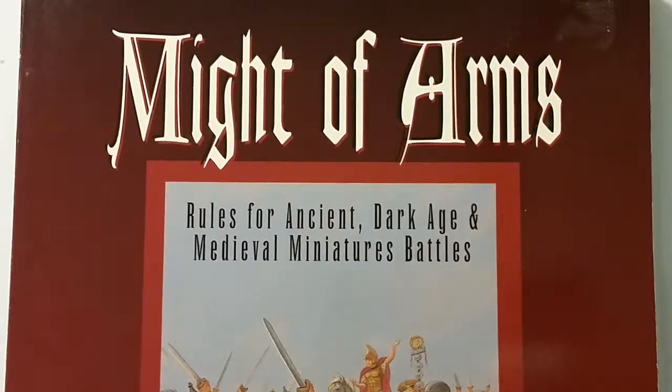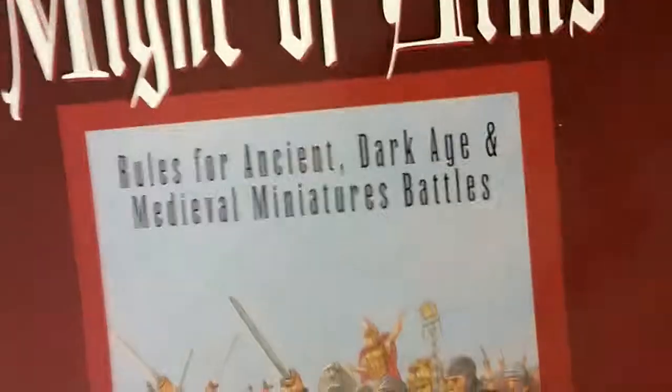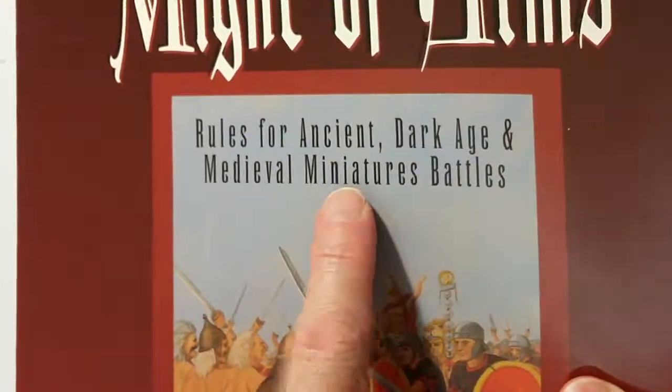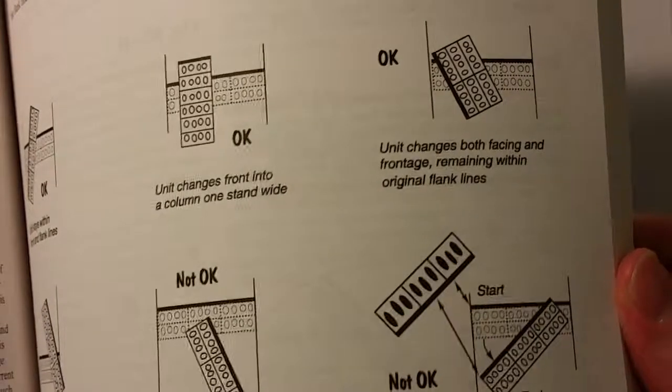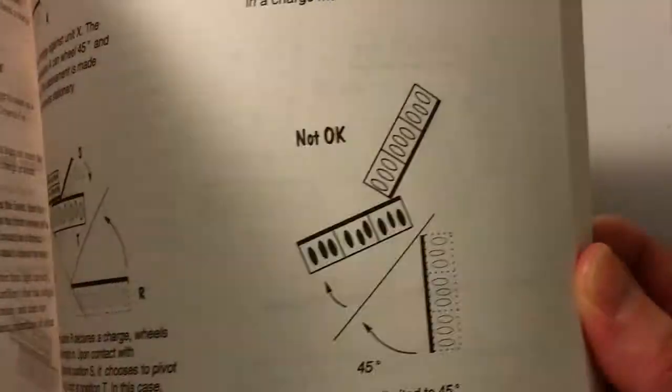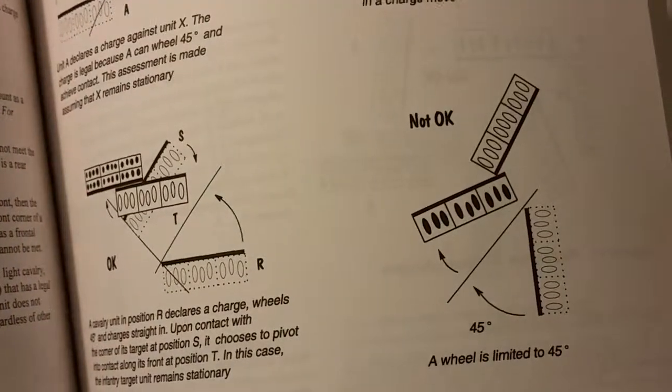So that's Might of Arms, a complete army rules set with army lists to cover ancient, dark age, and medieval miniatures battles. And I think the one thing that really sets this rule set apart are all of the diagrams and tables and examples of play. So there it is, Might of Arms.